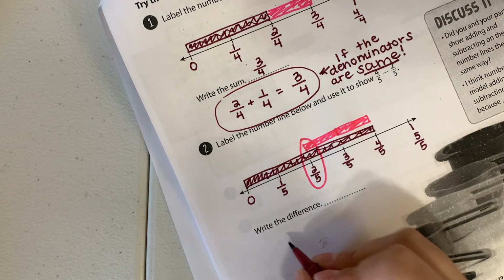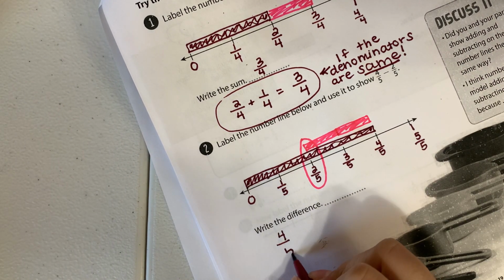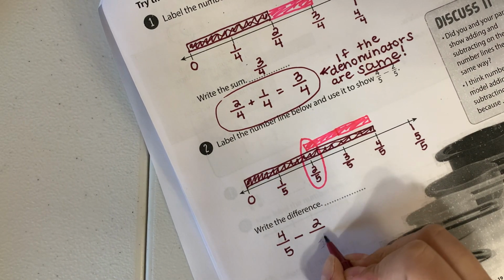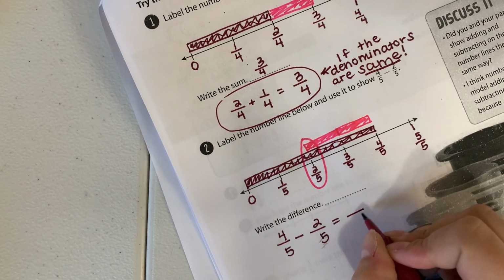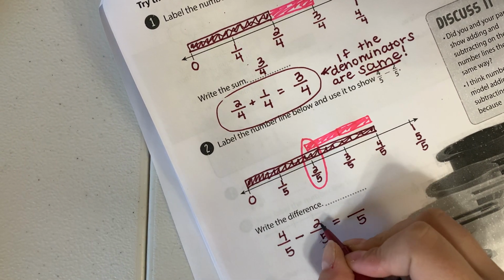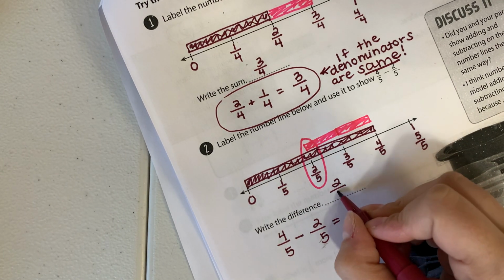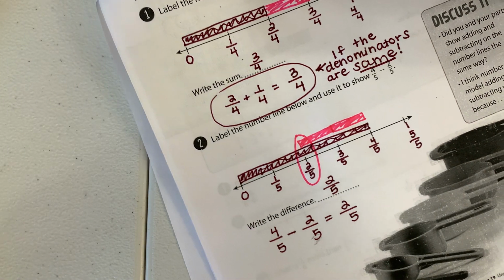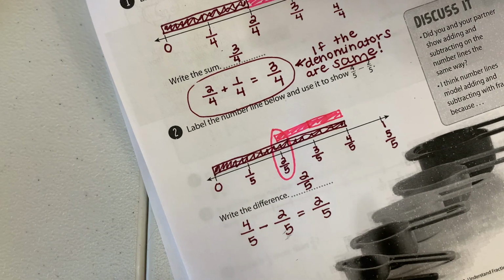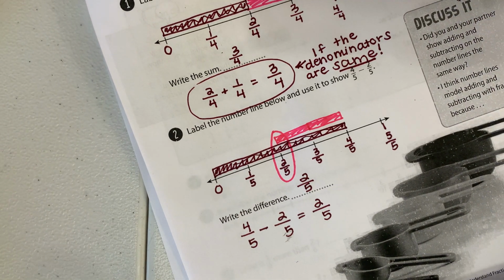And if we look at 4/5 minus 2/5, our denominators are the same, so it's going to stay the same. And then 4 minus 2 is 2. So our difference is 2/5. Easy, right? Once you get the idea of fractions, adding and subtracting will be a breeze.